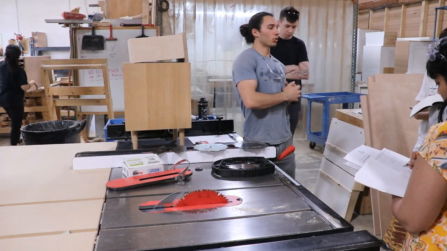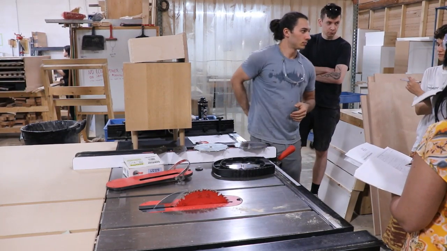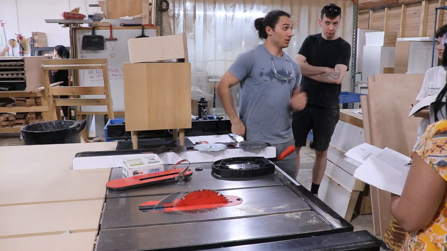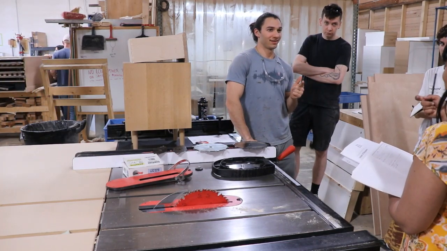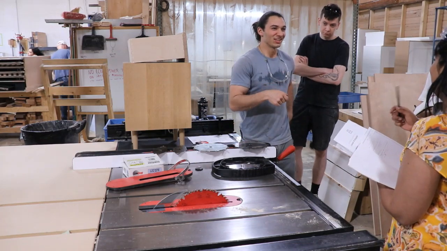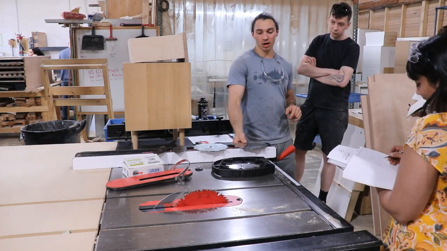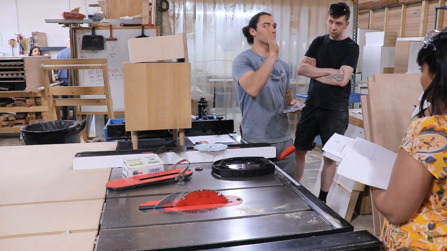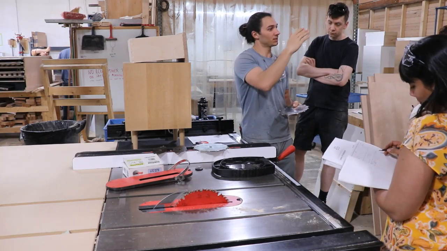What do we remember about crosscut blades? More teeth. There's another important detail. The gullet. All blades will have a gullet. An important detail about a crosscut blade is that they have teeth that alternate in the gullet. One points up to the right, the other points to the left.